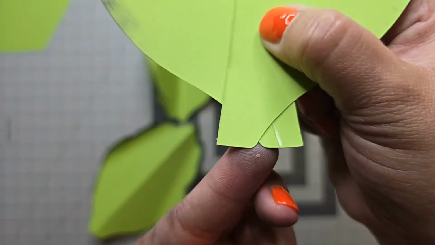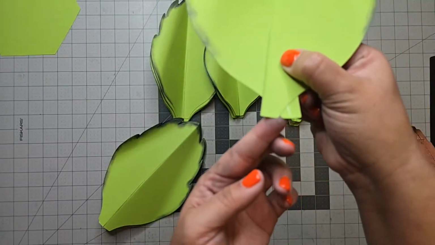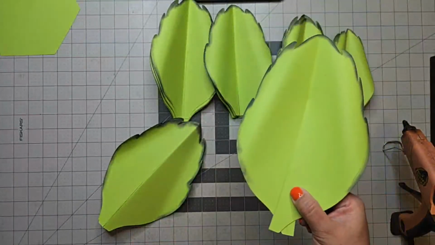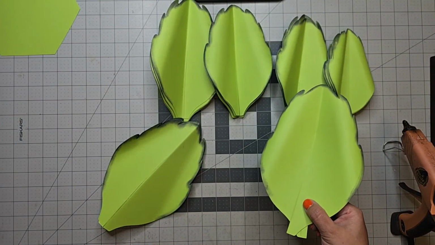Okay, I don't know if it's focused or not. No, it's not focused. I think it's focused there. It's a little blurry. I was a little too close.